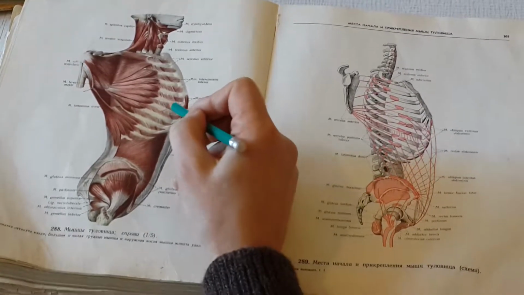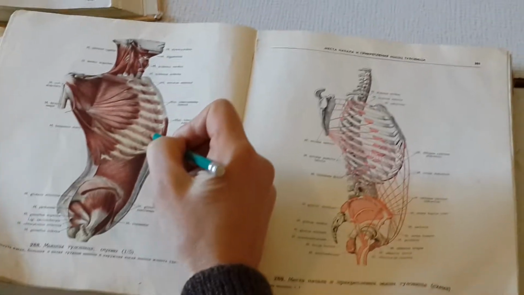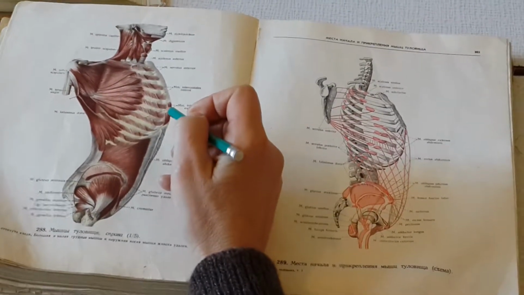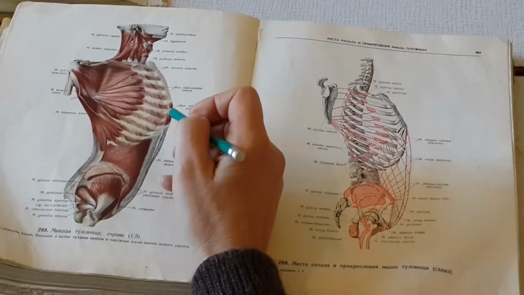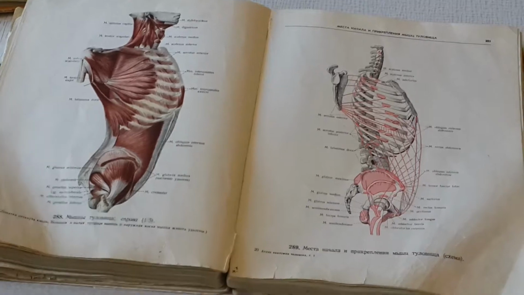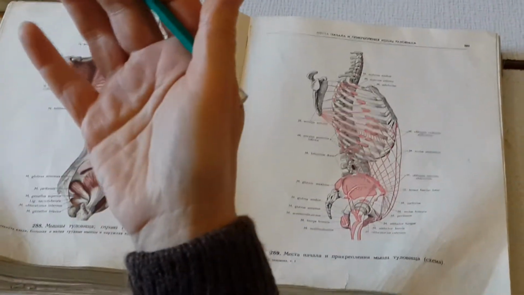External intercostal muscles totally connect two ribs together, from the front to the posterior end of the ribs.